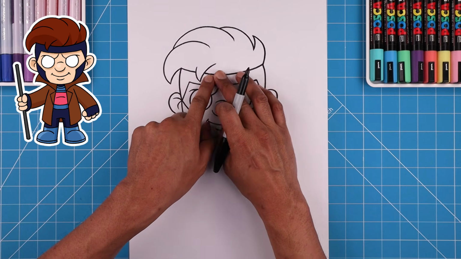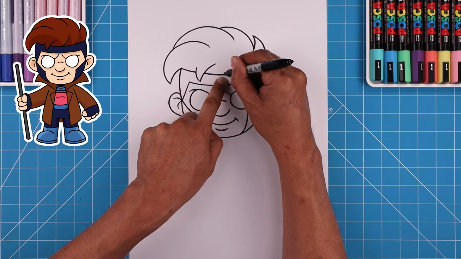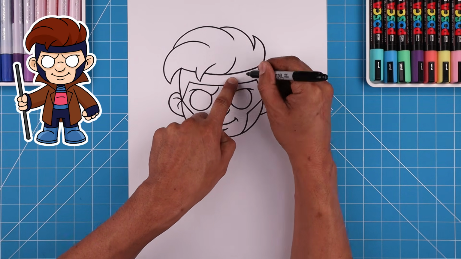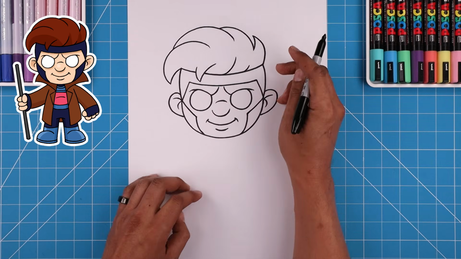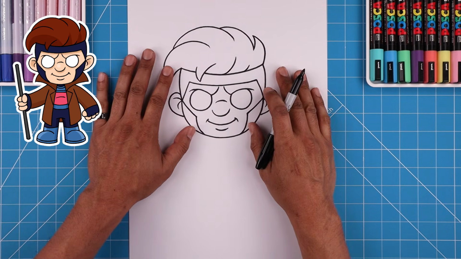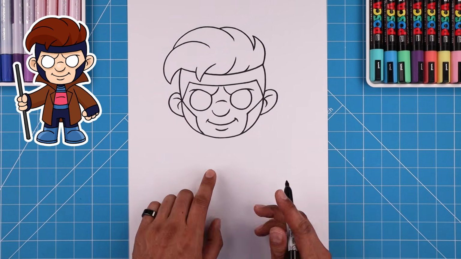Let's add a little bit of texture across the bottom. I'm going to start right in the middle, then this out and then up, step over and draw one short curve.